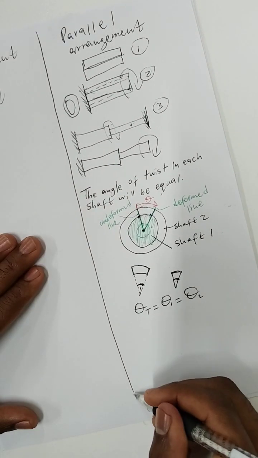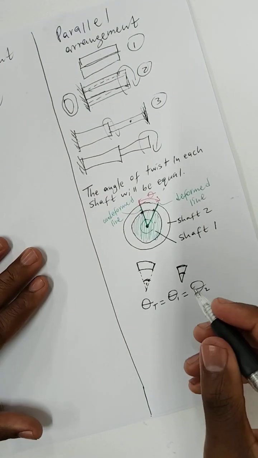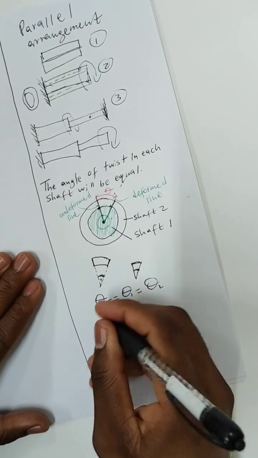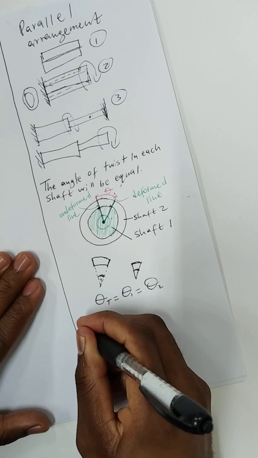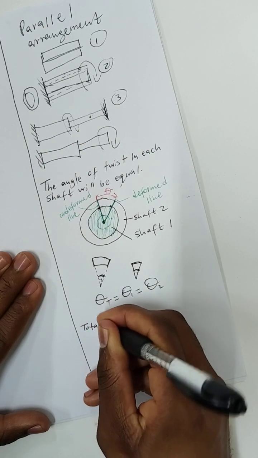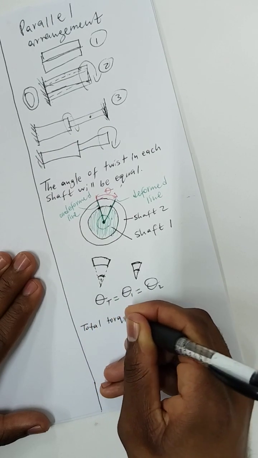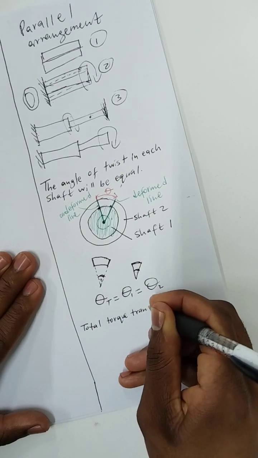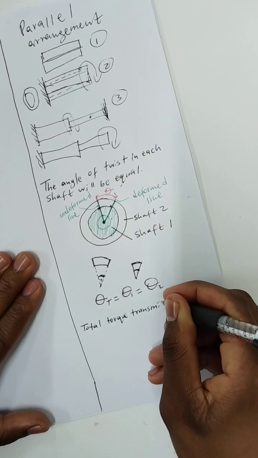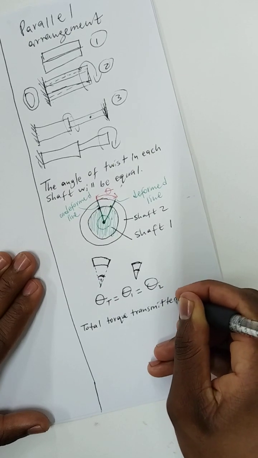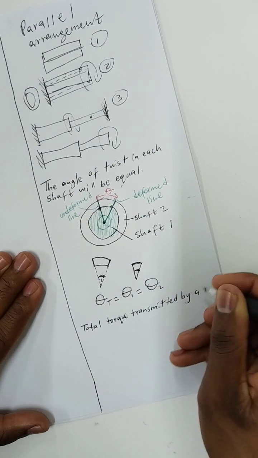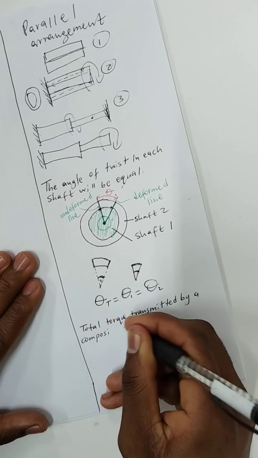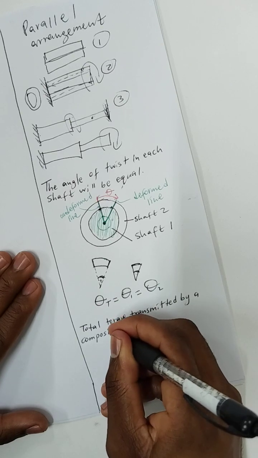Right, condition number 2 is that, let me write it here, total torque on the composite shaft, is it the right spelling?